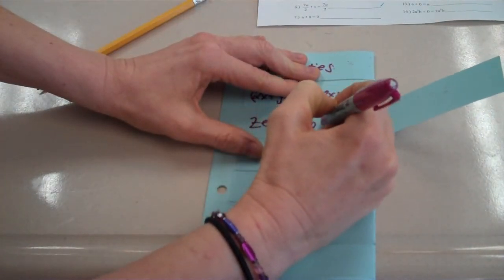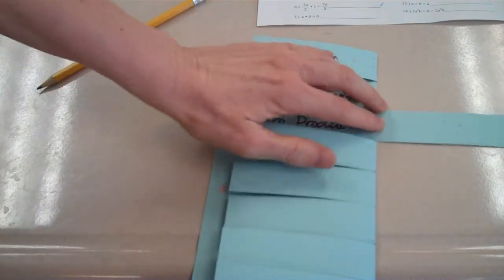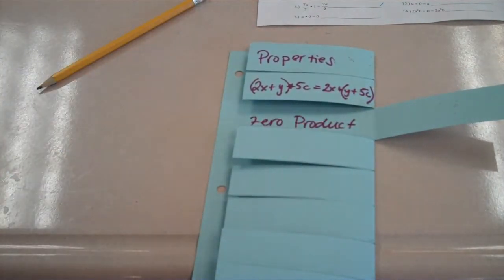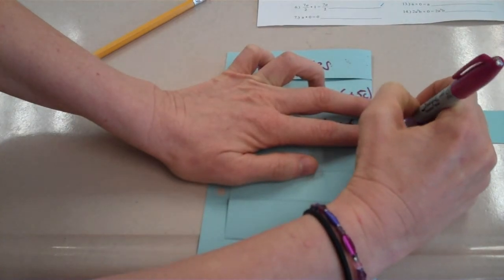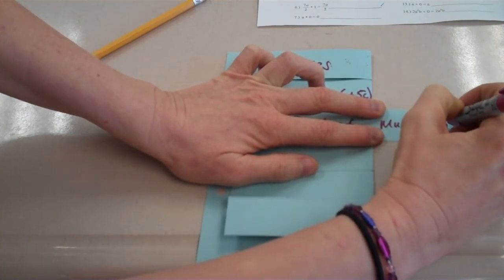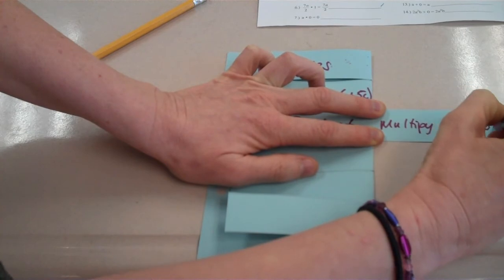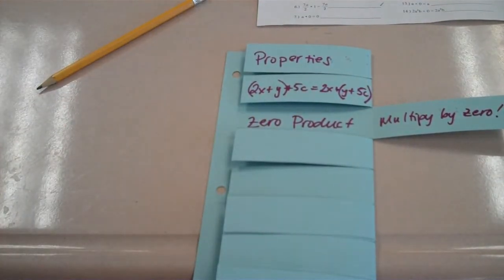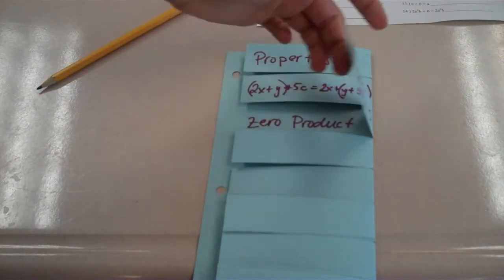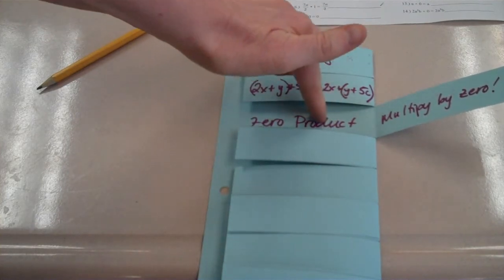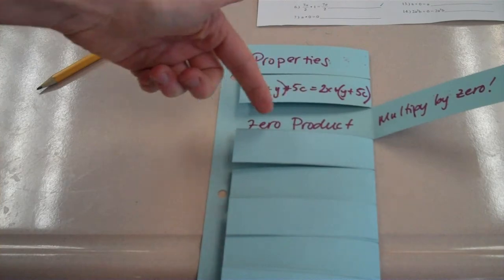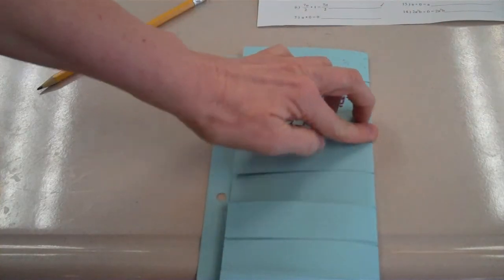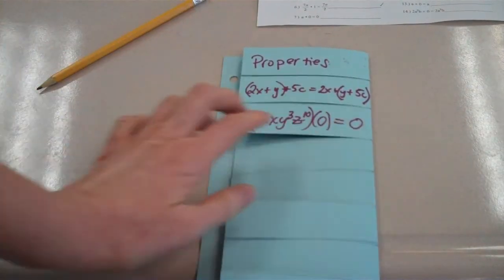Zero product property. Okay, now the key thing about zero product property is multiplying by 0. So on the inside here you're going to write multiply by 0. And the helpful hint there for multiply by 0 is that it says zero product. The word product means multiply, and the word 0, you know what that means, multiply by 0. Really easy. When you multiply something by 0, your result is always 0.